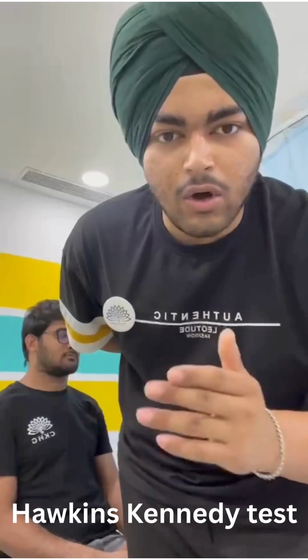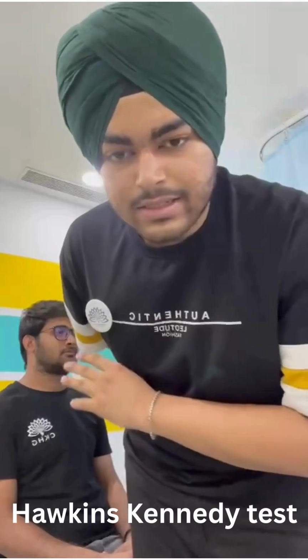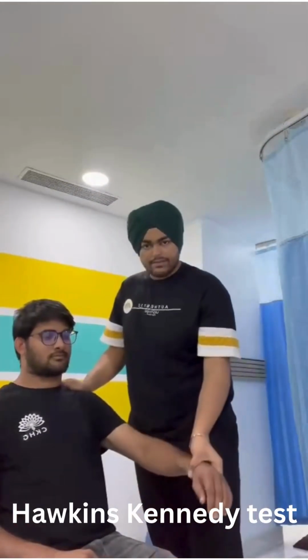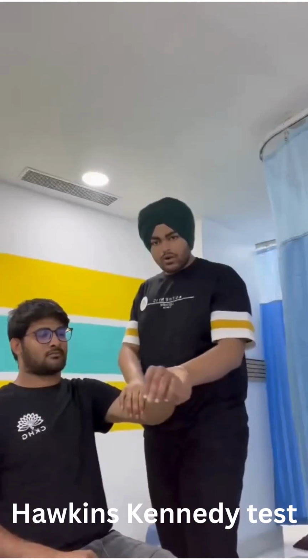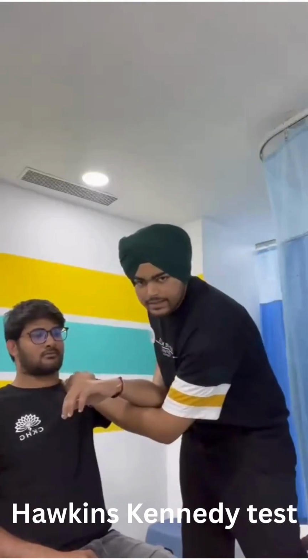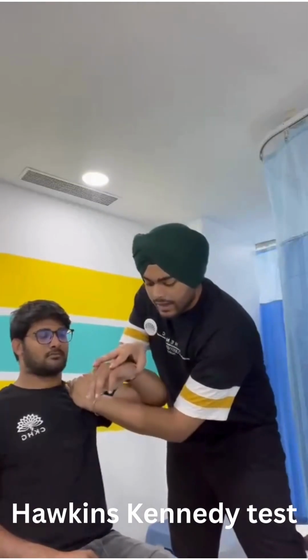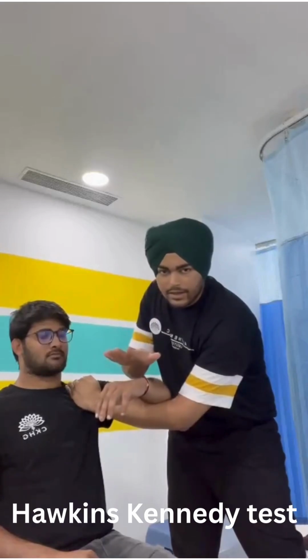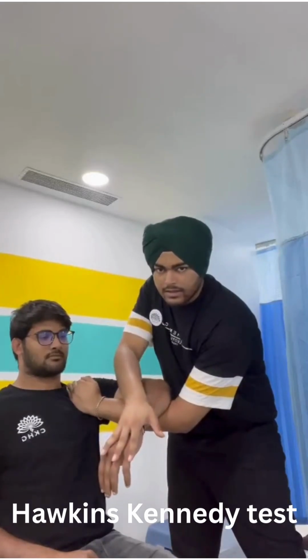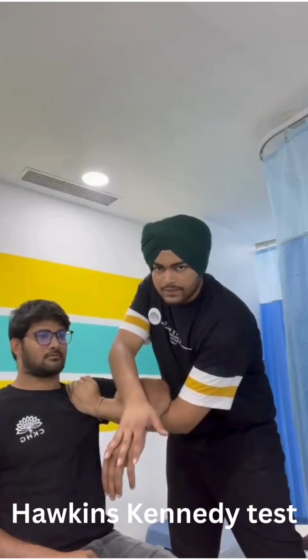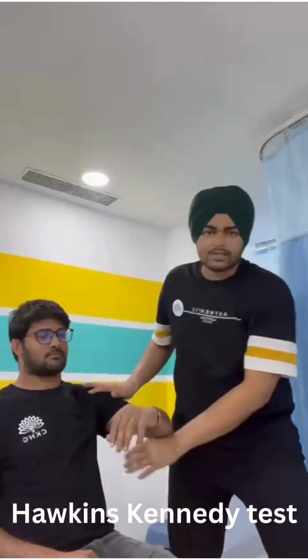The sixth test that I'll talk about is for the subacromial impingement of the shoulder joint. This test is called the Hawkins Kennedy test. In this test, the starting position of the patient is the sitting position, and the shoulder will be 90 degrees flexed, and the elbow will also be 90 degrees flexed. The therapist will put their hand like this, and then I'll internally rotate the patient's arm. If the patient is feeling any pain or discomfort, then it indicates that the patient is having a subacromial impingement.